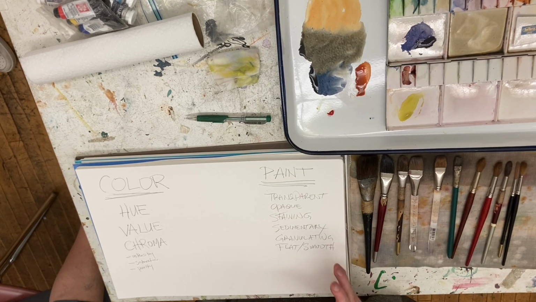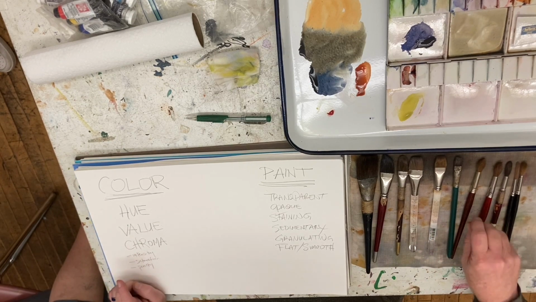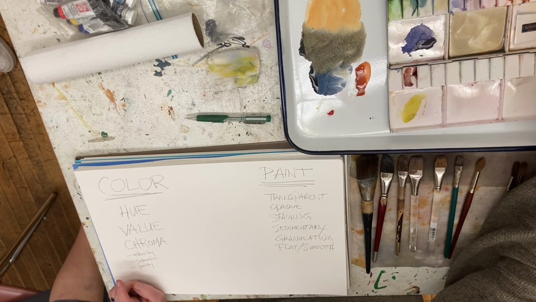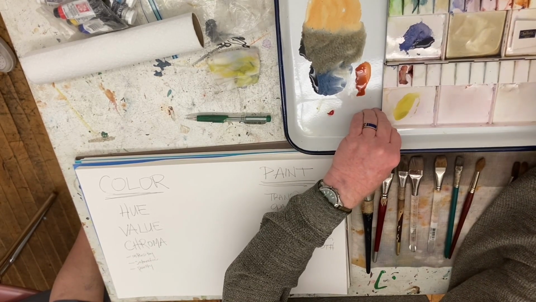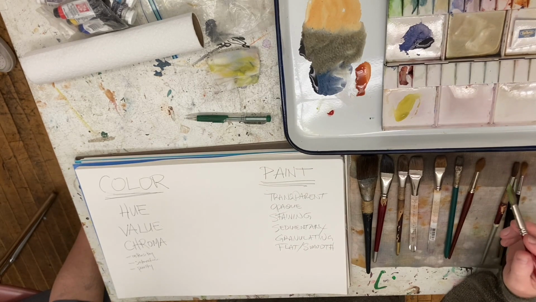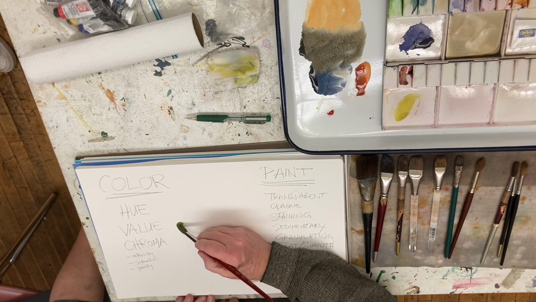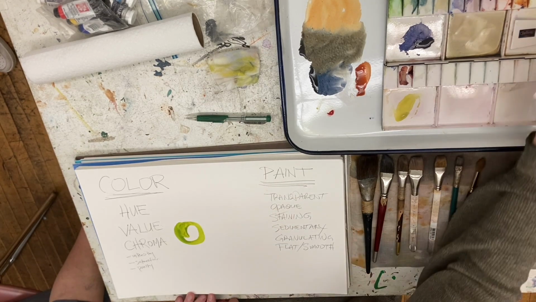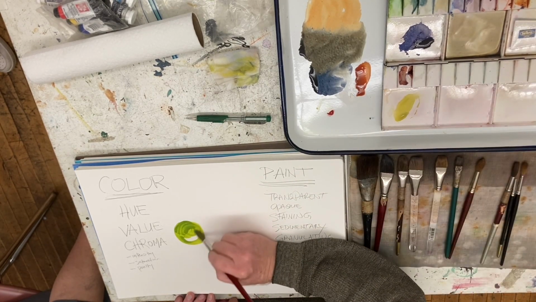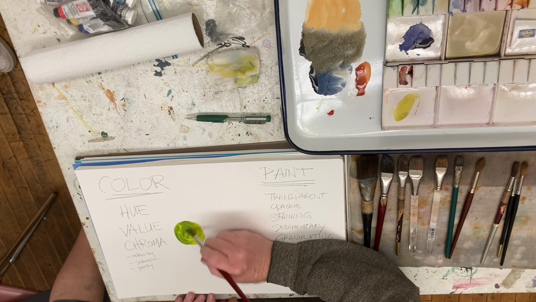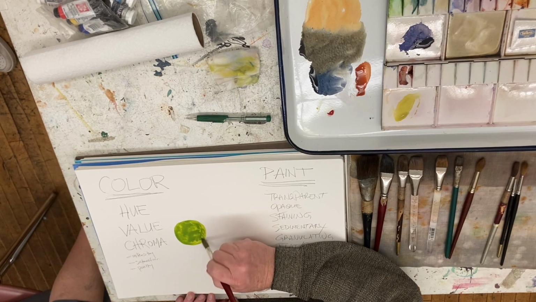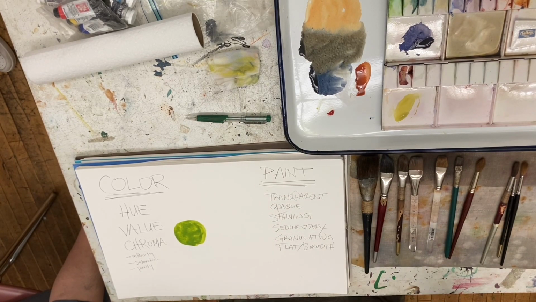So, what I want to do right away is this: hue, value, and chroma. Let's do this one time, really quick. Here is a color straight off my palette. It is one pigment, okay? And here it is, pretty full strength over here. Make sense? It's color.